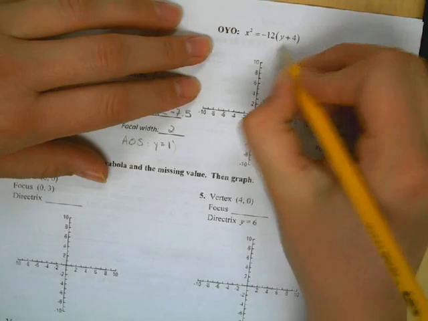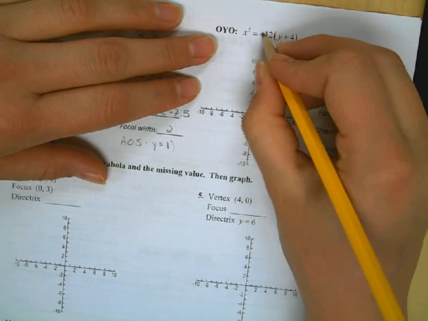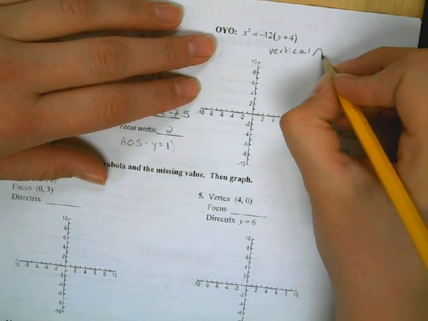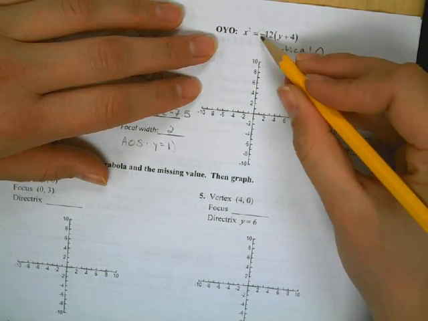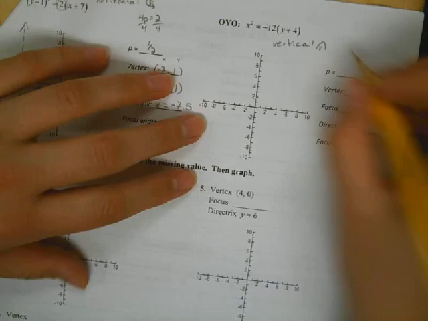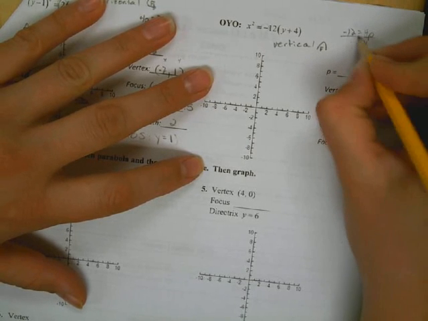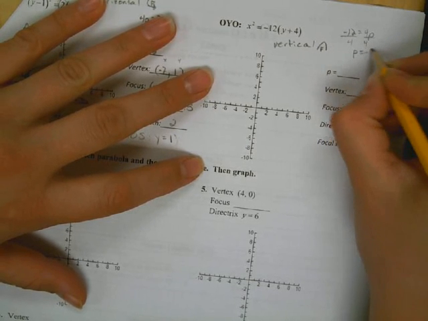This thing is vertical because it's y not squared. It is going to be down because it's negative. Okay, this thing right here is negative, so it's down. That puts my focus below it. Okay, my p-value, negative 12, is equal to 4p, so divide by 4. P is equal to negative 3. So negative 3 is there.